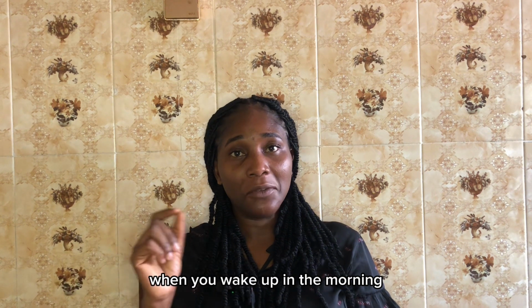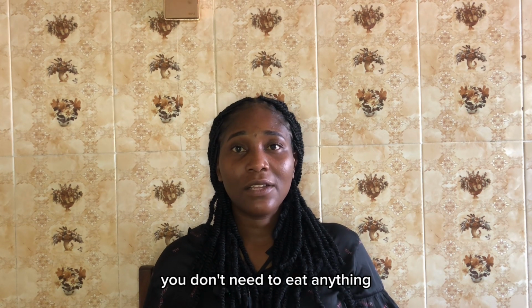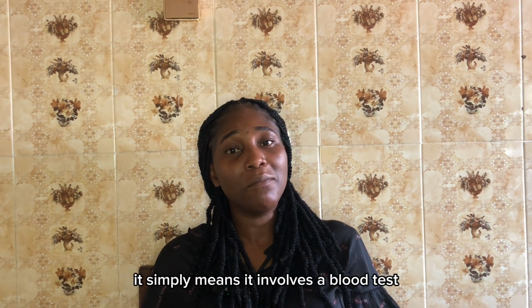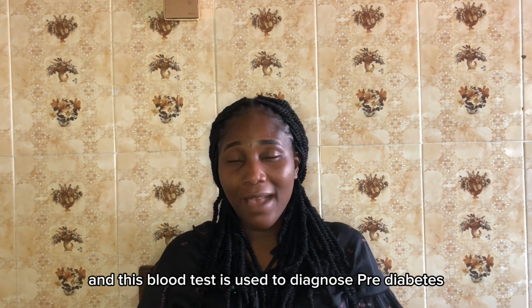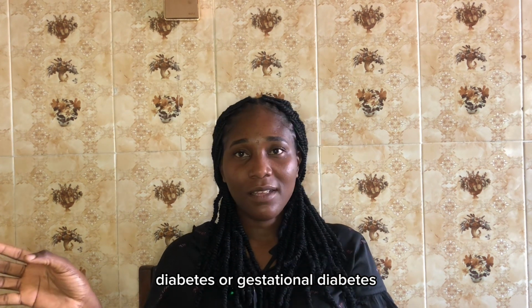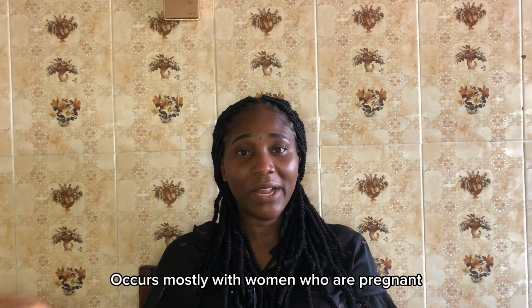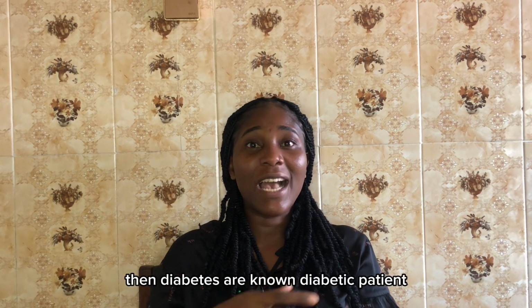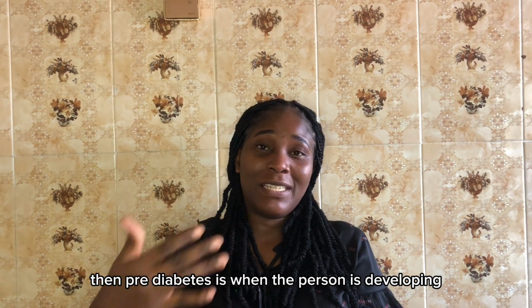When you wake up in the morning, you brush your teeth. That's it. You come for the test. You don't need to eat anything. It simply involves a blood test, and this blood test is used to diagnose pre-diabetes, diabetes, or gestational diabetes. Gestational diabetes is diabetes in women who are pregnant. Diabetes refers to known diabetic patients. Pre-diabetes is when the person is developing diabetes.